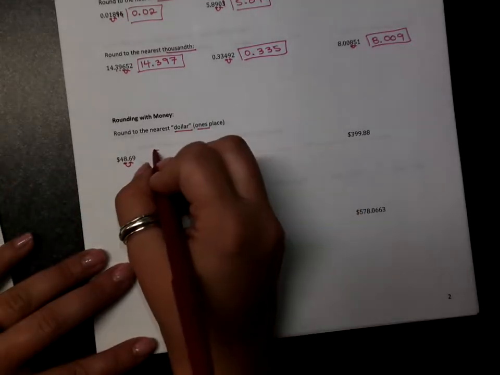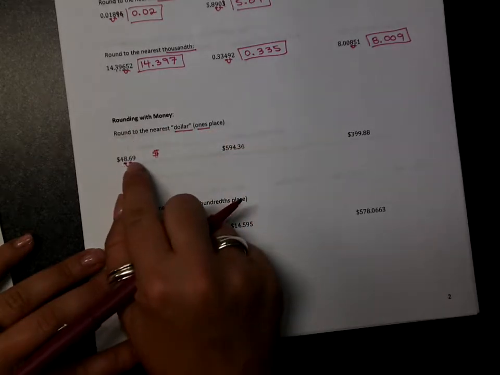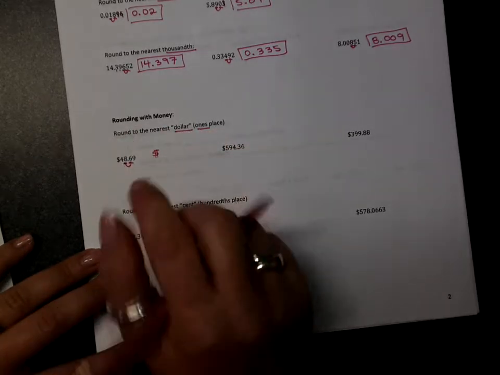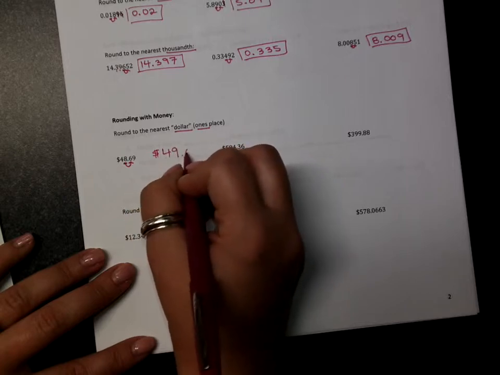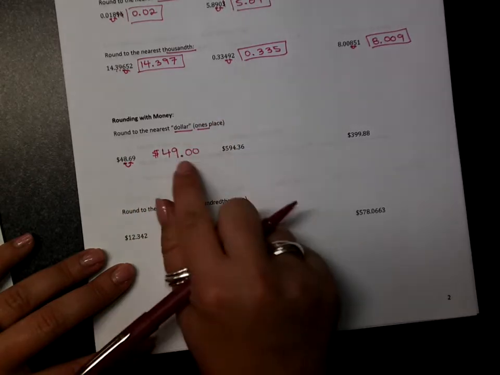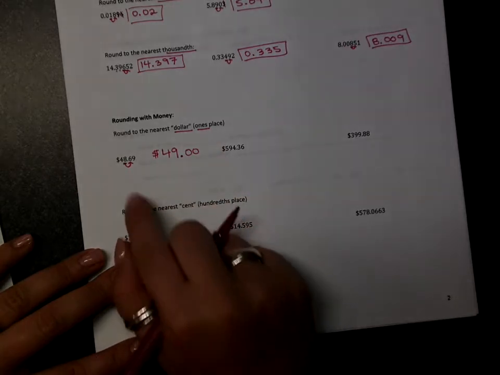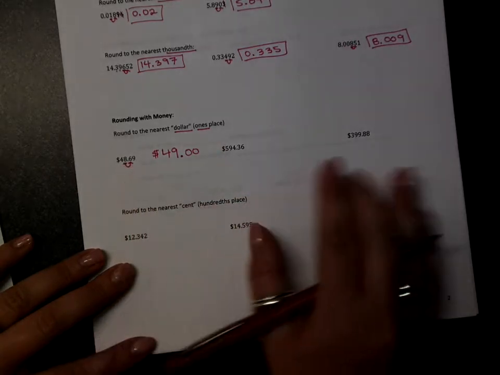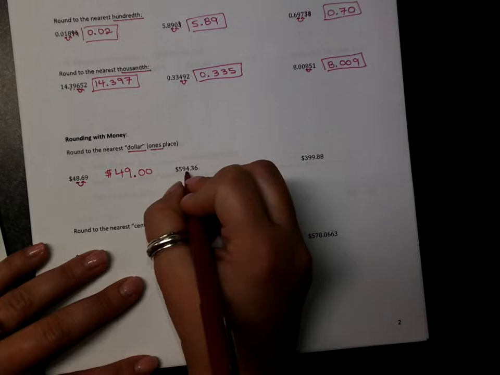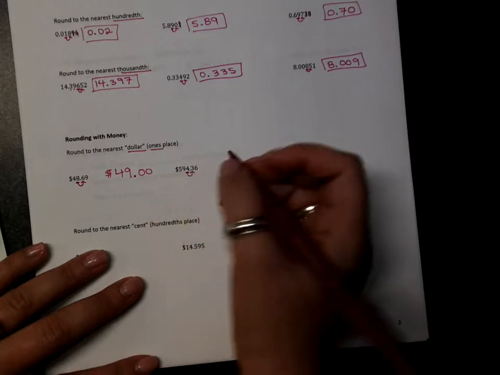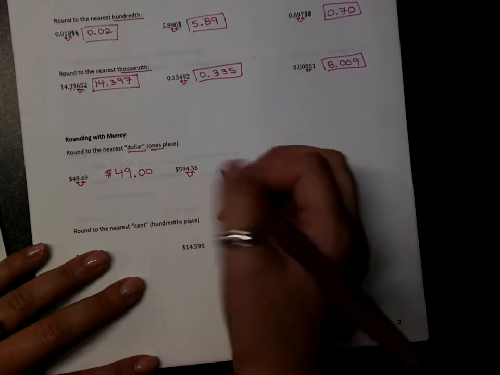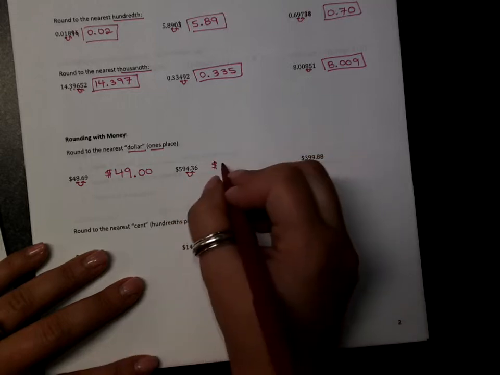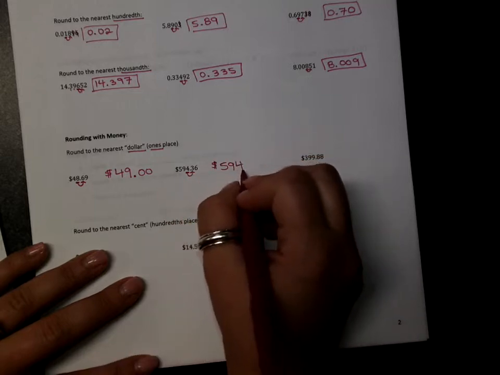And this will round $48.69. Round it off to the nearest dollar. It's $49. I don't know if you need to put the .00 or just 49. But the 6 tells us to change the 8 to a 9. Again, we're going to round to the nearest dollar, so I look at the last digit before the decimal and the number right after the decimal. That's going to tell me to round to 594, leave the 4 the same.